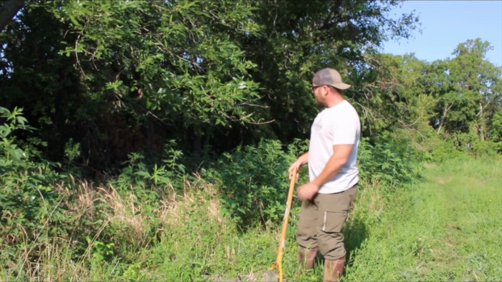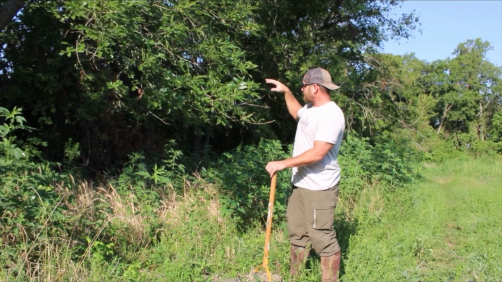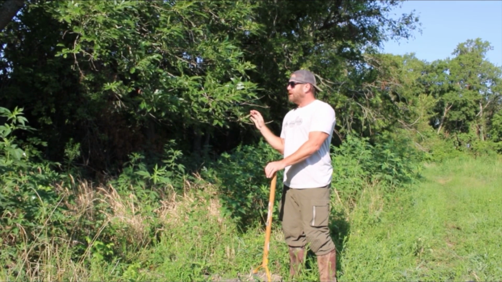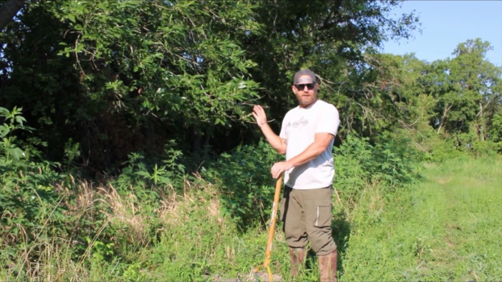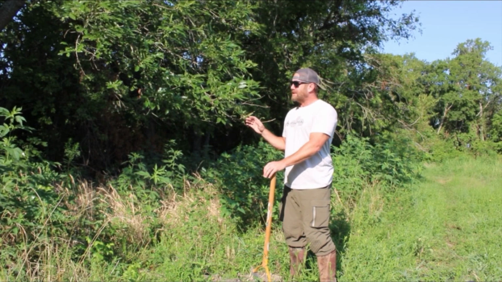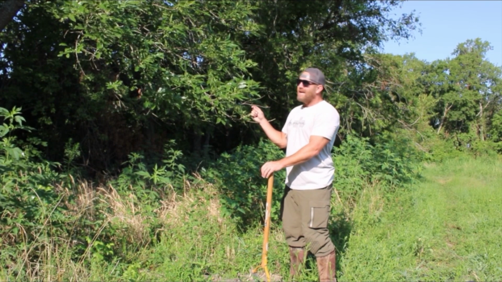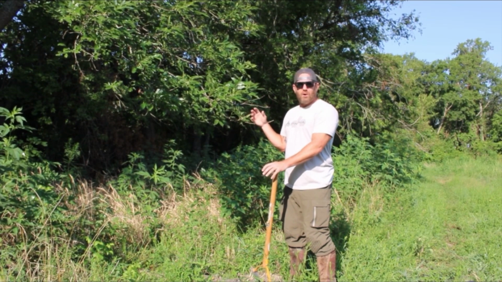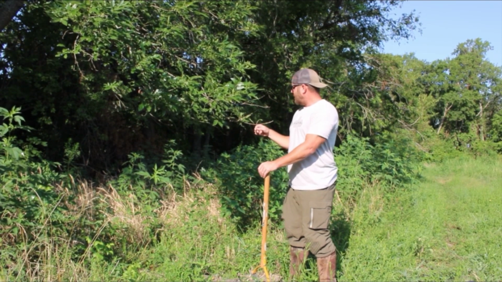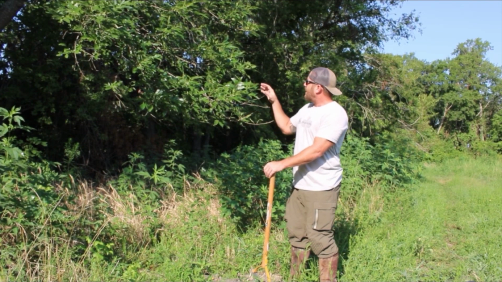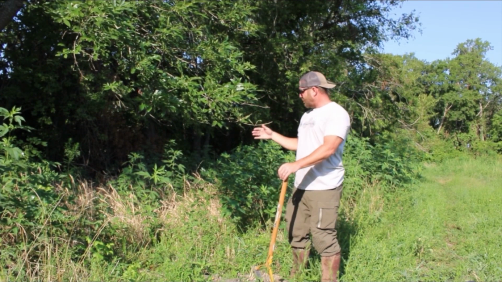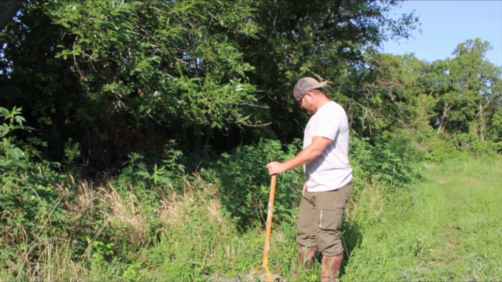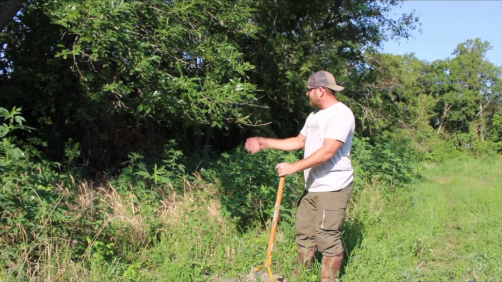So anyway, how I start out is I normally look for low-hanging branches. Ideally, if you can do this on branches that are naturally already there, is your best scenario. Preferably, I like oak trees, like live oaks, something that holds their leaves for a long period of time. I'll look for low-hanging branches somewhere around this level here, head height for a deer, and I'll come in and clear this out.